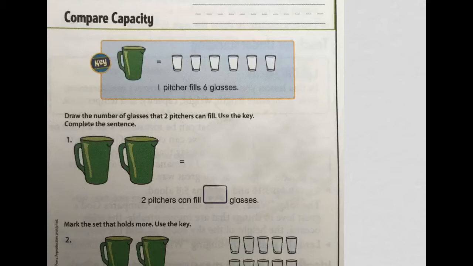But always before we do anything, we always read the directions. So let's do that. Draw the number of glasses that 2 pitchers can fill. Use the key. And then we're going to complete the sentence. And this is the sentence they're talking about. Okay, so draw the number of glasses that 2 pitchers can fill.